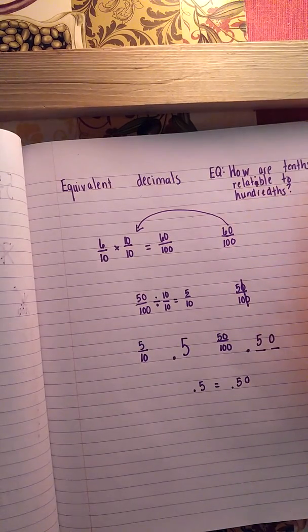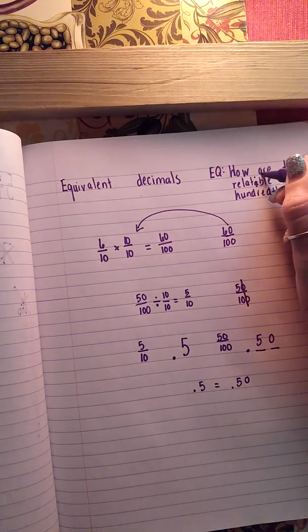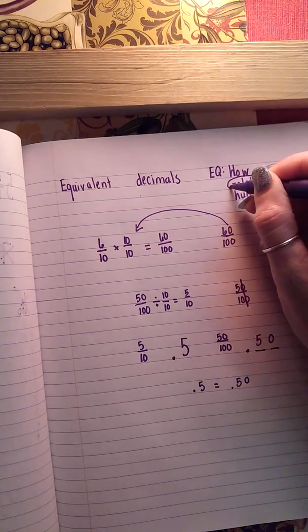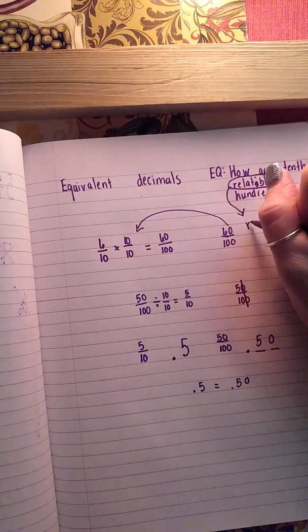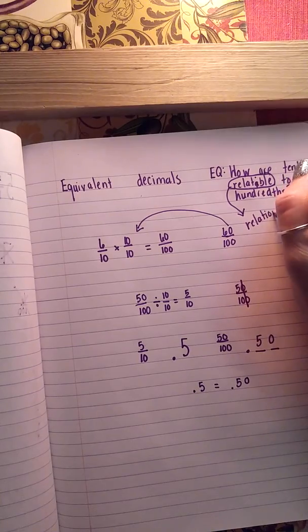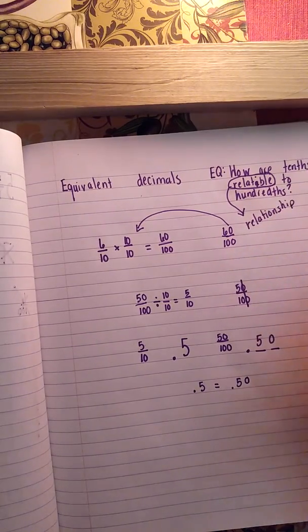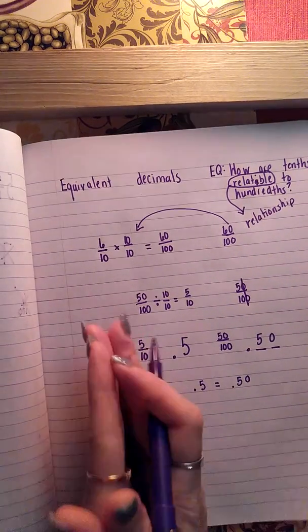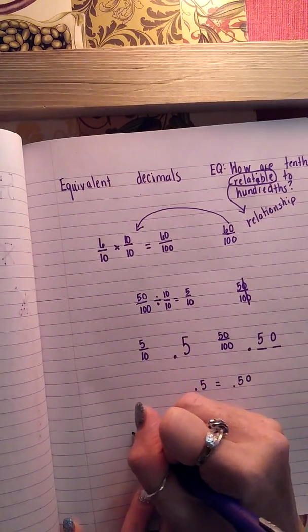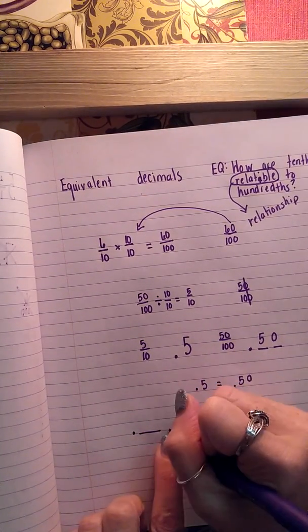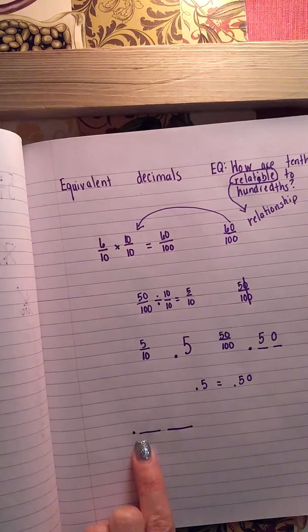All right, we already know tenths, we already know hundredths. Relatable is that relationship, so we would have talked about that. Relationship between the two. And basically what we're saying is that tenths always comes before hundredths, so that's their relationship. Basically, you require tenths before you can have hundredths, and it's needed.